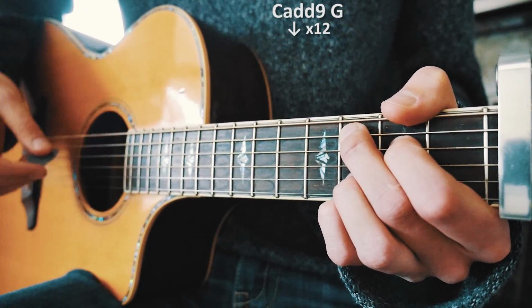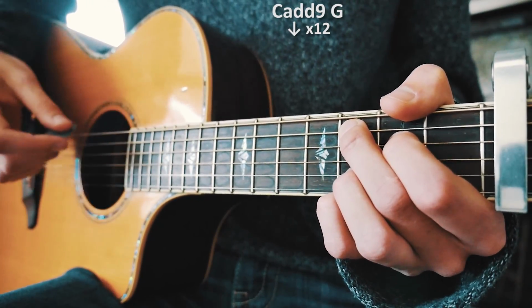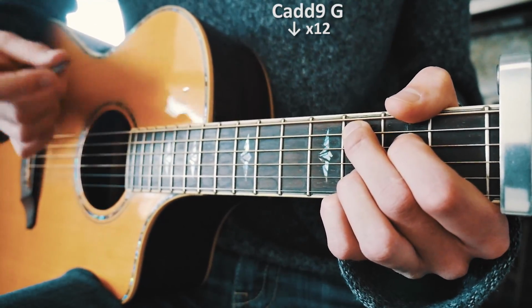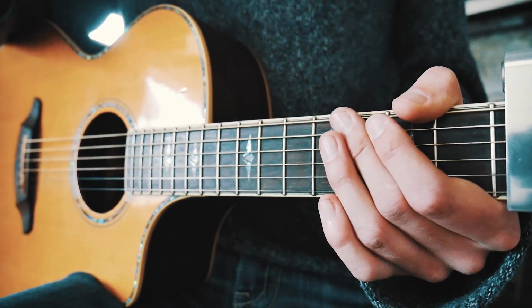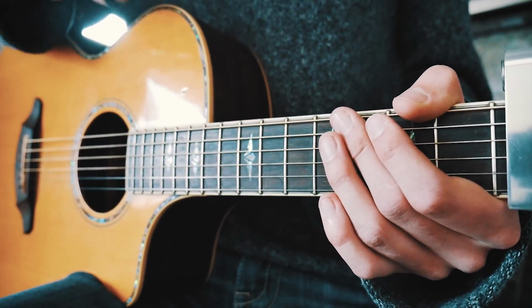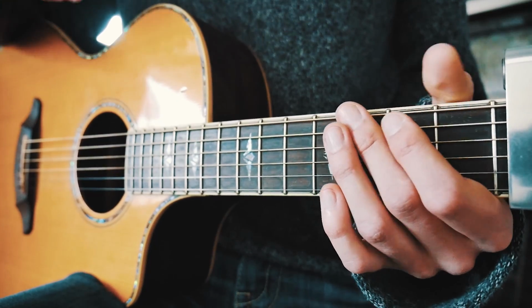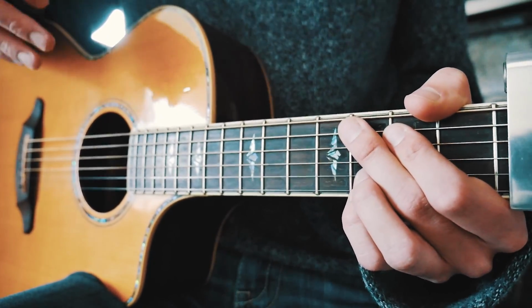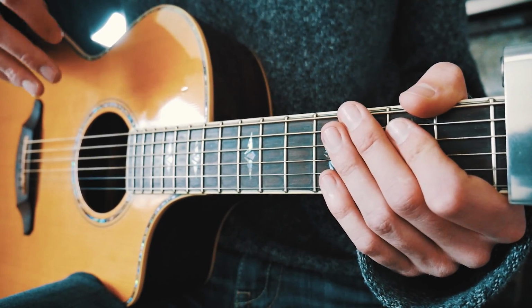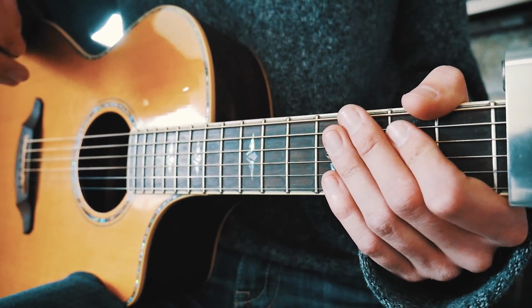We'll go down, down, down, down, down, down, down, down, down, down, down, down. You just put the emphasis on that first down strum out of each one of those. Sounds a little bit funny, but you'll see what I mean in just a second. It really matches up beautifully with what is being played on the piano in the actual song. So a couple times through that bridge chord progression with that strum pattern will look about like this.